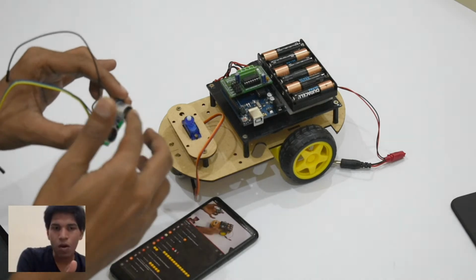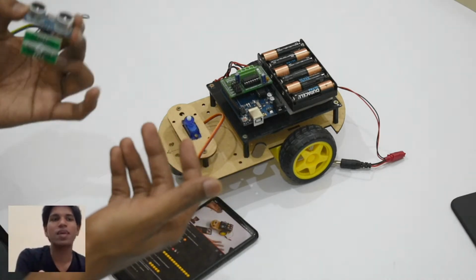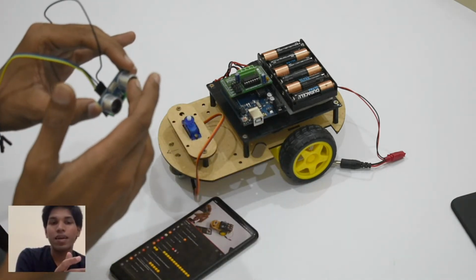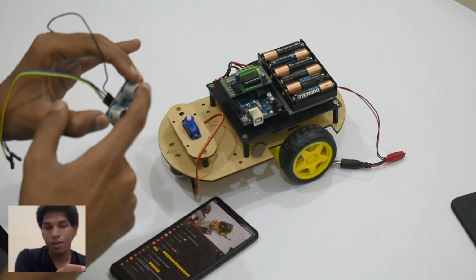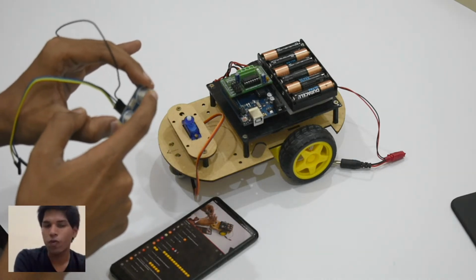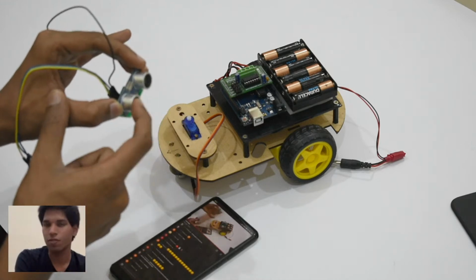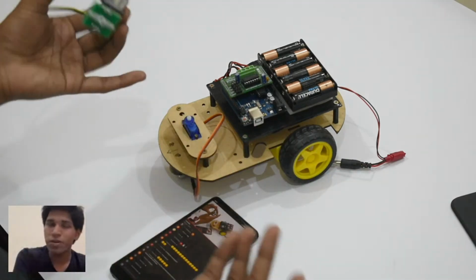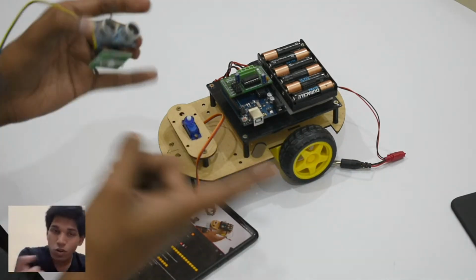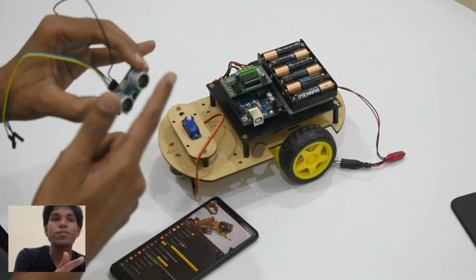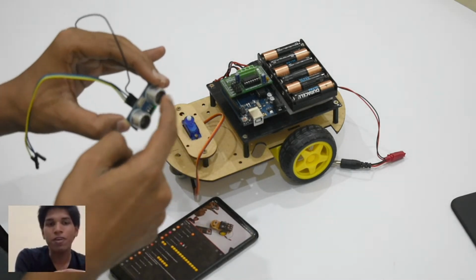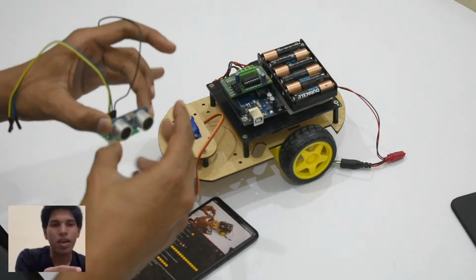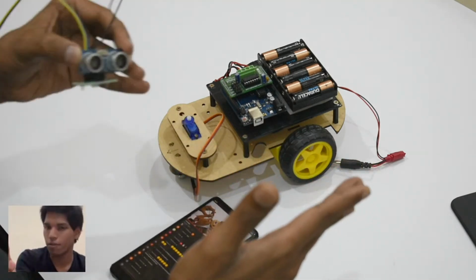Because the sensor knows that sound travels at a specific speed, it can calculate the time difference between when the sound was fired from one part of the sensor and when it was received by the other. We know that speed is equal to distance divided by time. Because the sensor knows the speed of the sound waves and the time after which the sound reflected and came back, it is able to calculate the distance of the obstacle from itself.